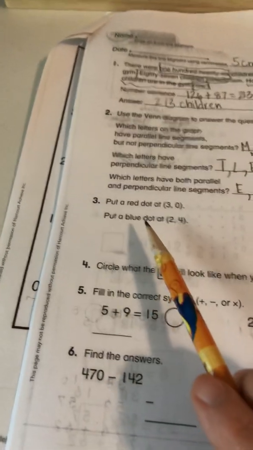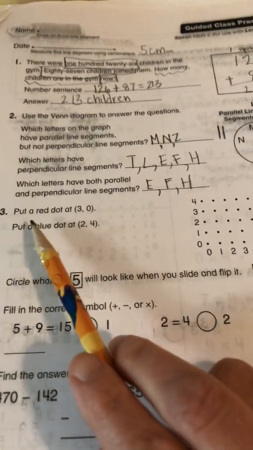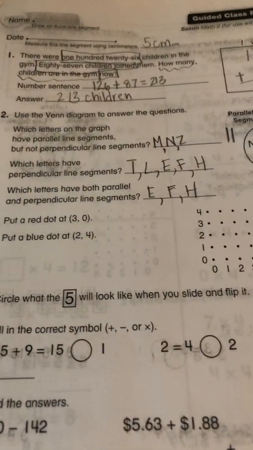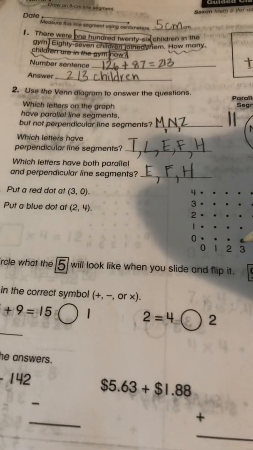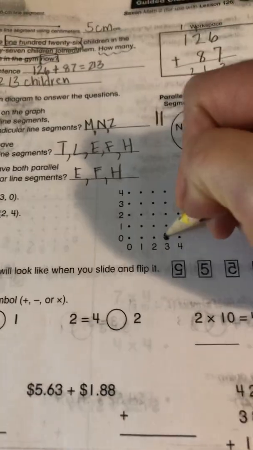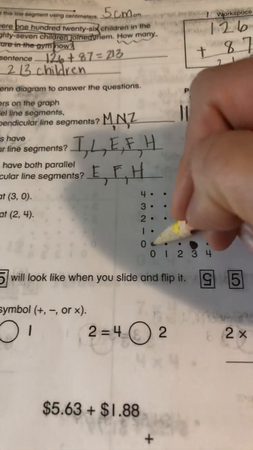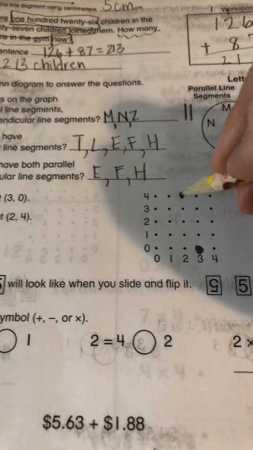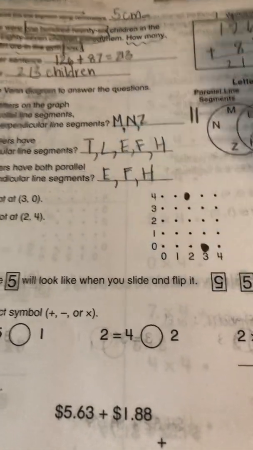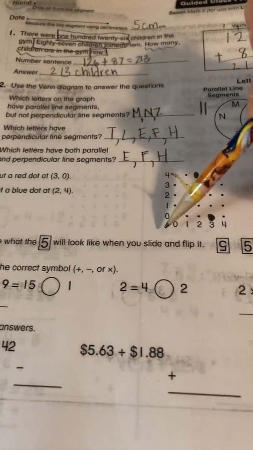All right, number 3 is like what we just did with our monster coordinate grid and the one prior to this in our packet. It says put a red dot at 3 and 0. So I'm going to go over 3, but I'm not going to move at all. I'm just going to stay there. I'm sorry, I don't have a red crayon handy. So 3, 0. And then the next one says put a blue dot at 2, 4. So I'm going to start at my starting point, 1, 2, and then I'm going to go all the way up to 4 and put another dot up there. Okay, great.